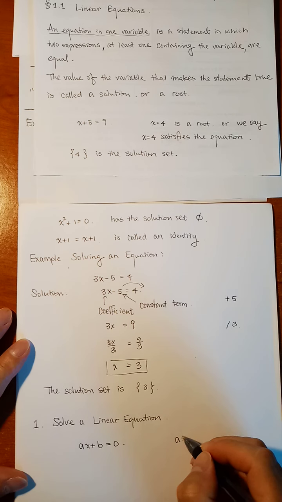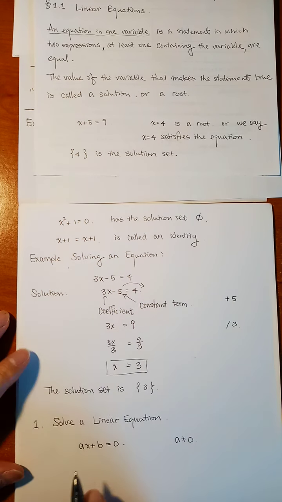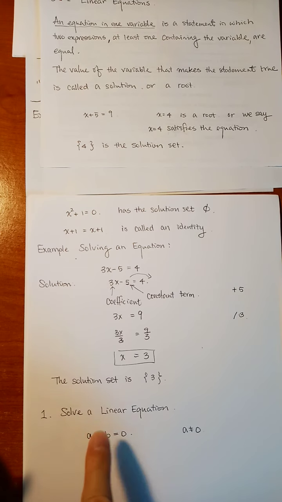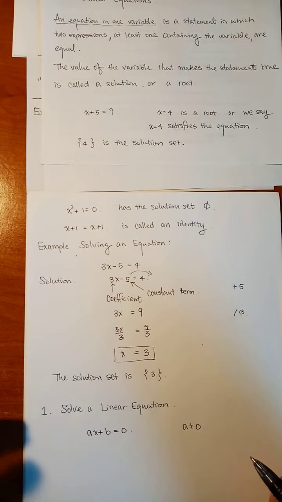Here we require a is not equal to 0. If a is 0, you see here, there's no variable. That's not what we want. Linear equation ax plus b equal to 0.